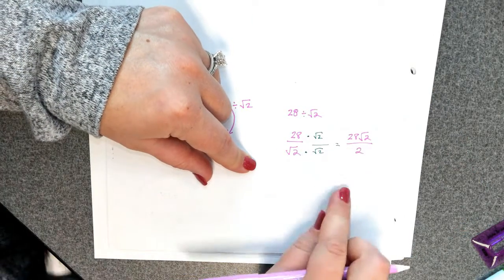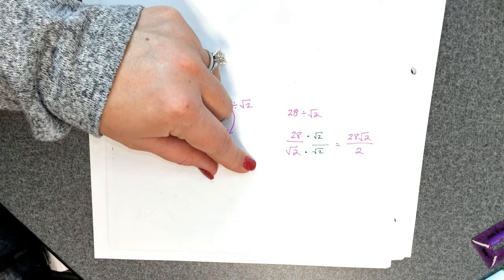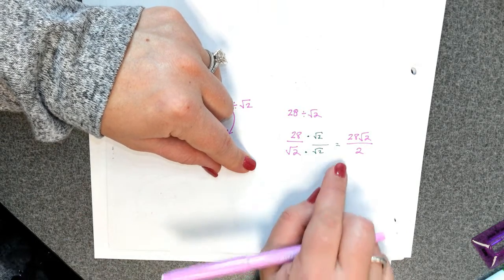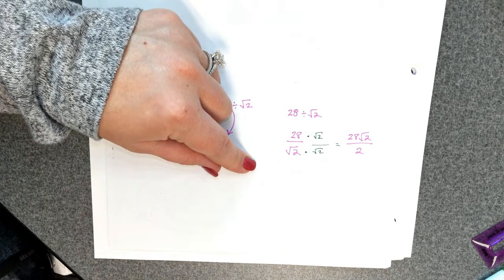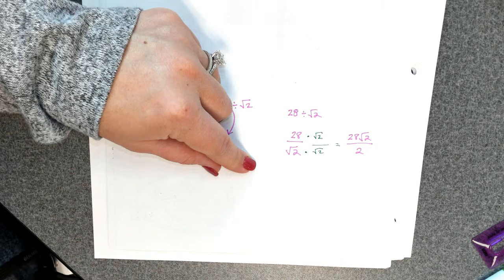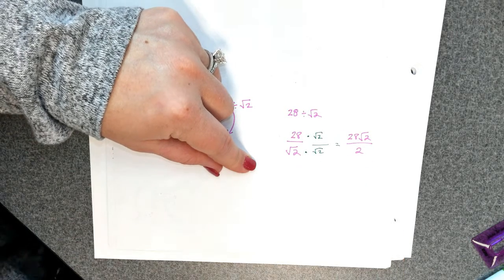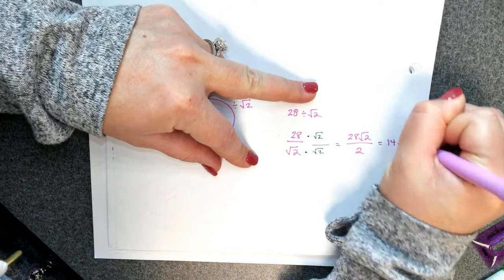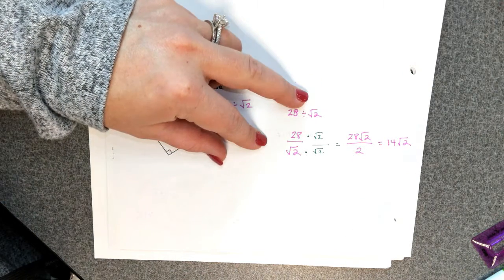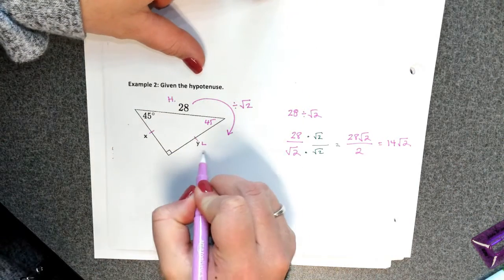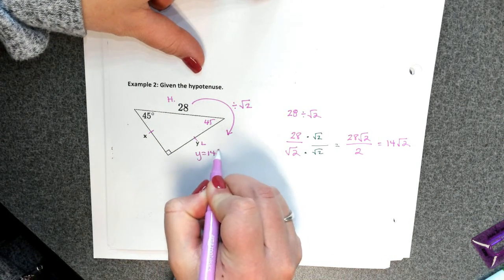And I don't care if you have to write that in two separate steps or if you can write it in one, that's fine. But it is the square root of 4, which is 2. Okay, now what happens? 28 divided by 2. Now we can do 28 divided by 2, which is what? 14. So we have 14 square roots of 2 for the answer there, simplified. So y is equal to 14 square roots of 2.